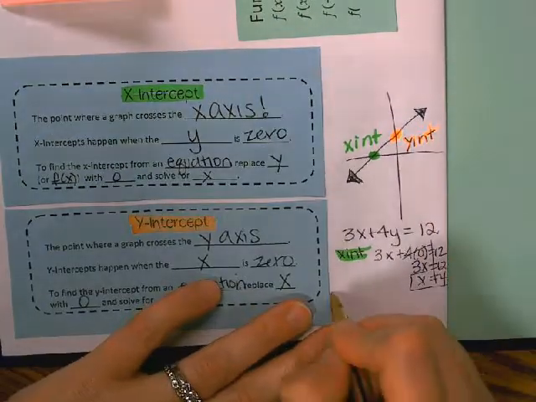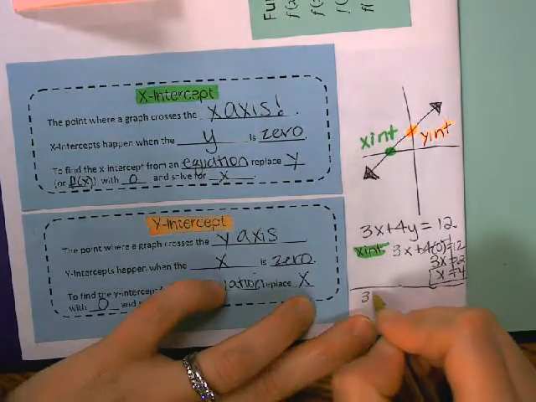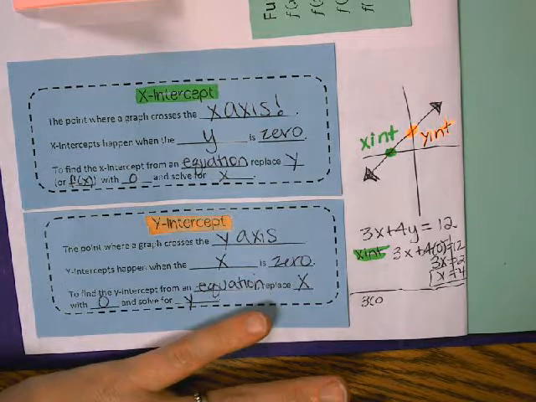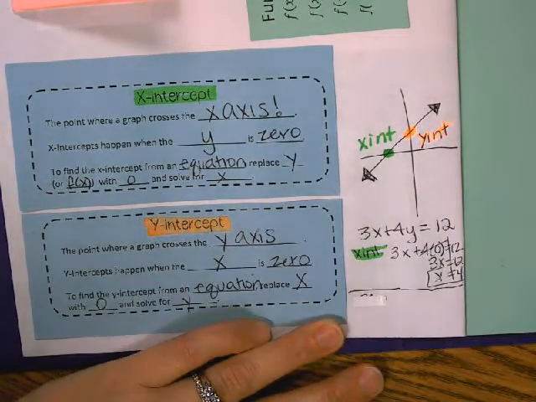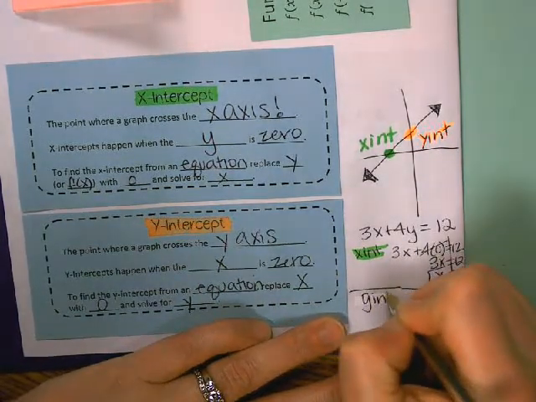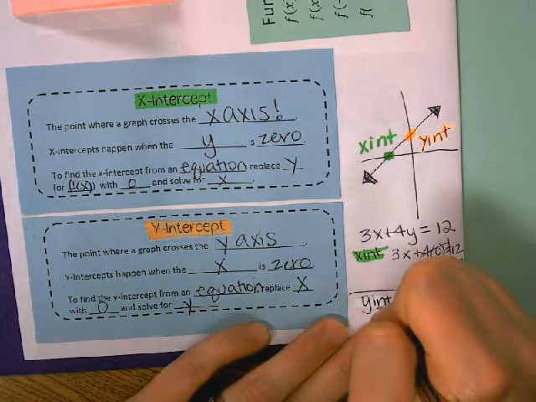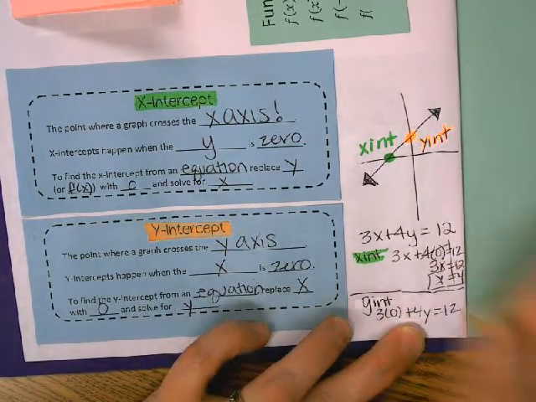So on the same problem, if I were looking to find the y-intercept, I'm going to say 3 times, whoops, I forgot to write y-intercept first. So we write y-intercept, and we'll say 3 times 0 plus 4y equals 12.